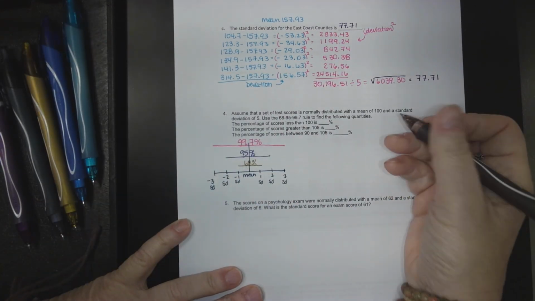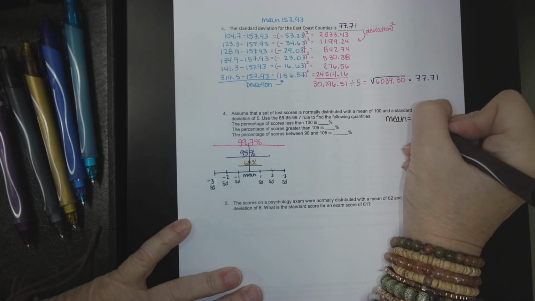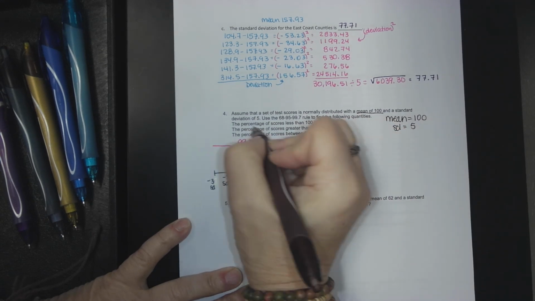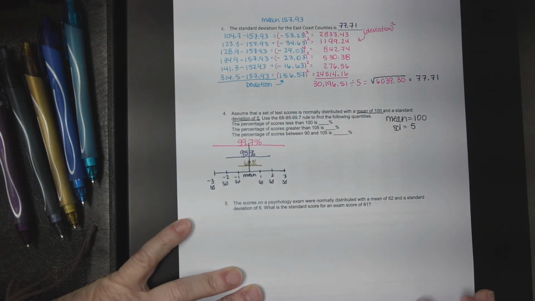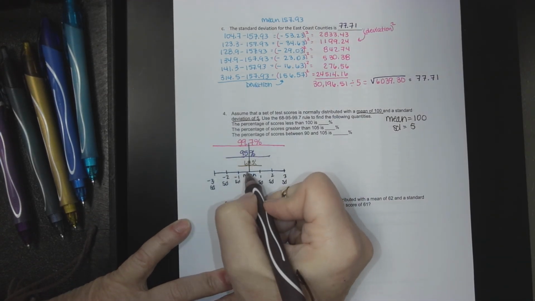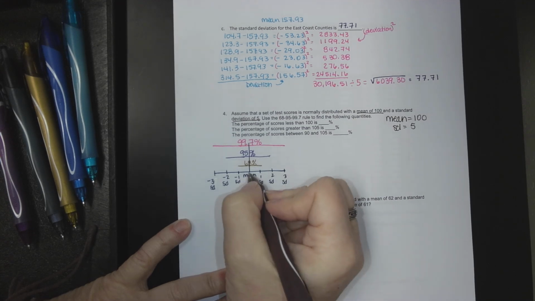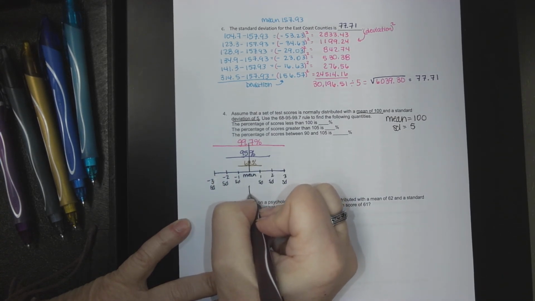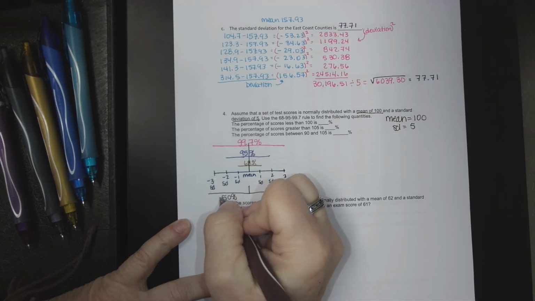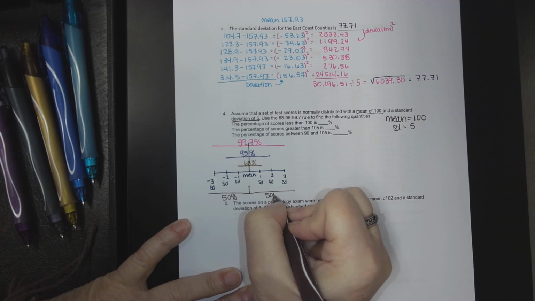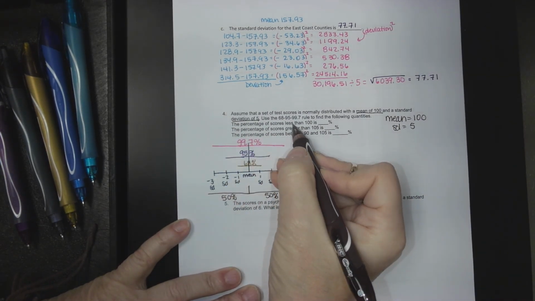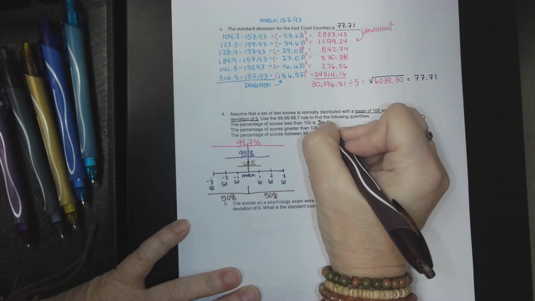So we know, first of all, that the mean is 100 and the standard deviation is 5, right? We got that right here. Mean is 100 and the standard deviation is 5. So if it's less than 100, like here is 100, the mean, then from here over, that's going to be 50%, because that's less than 100. If it's more than 100, that's going to be 50%, right? So the percentage of scores less than 100 is going to be 50%.